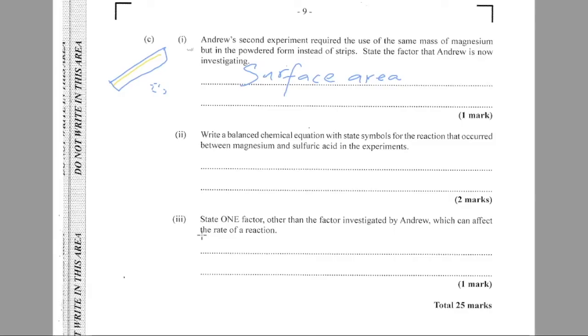The card is provided above. Similar question. It was just modified somewhat. And part 2, write a balanced chemical equation with state symbols for the reaction that occurred between magnesium and sulfuric acid in the experiment. Magnesium, Mg, it's a solid, plus sulfuric acid, H2SO4, which is aqueous. Acid is in the presence of water, would have dissociated.